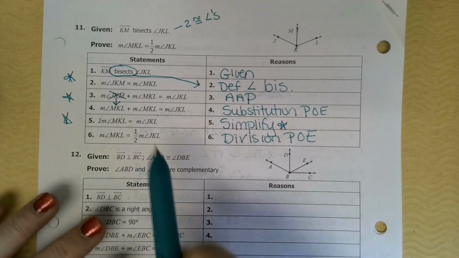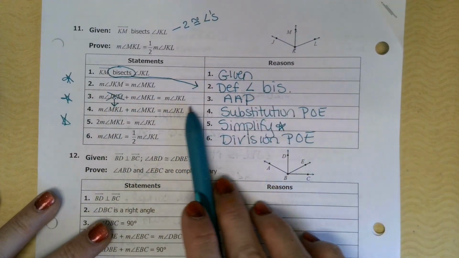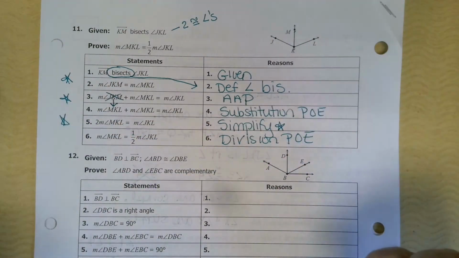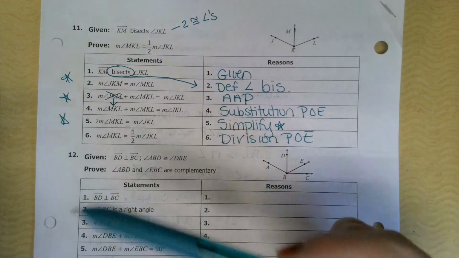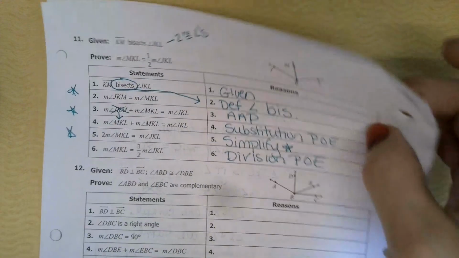Okay, so we've got our making two congruent angles. Anytime you have a picture like this, you're going to have the angle addition postulate, a typical substitution, and then it just flowed where it was simplifying and division. That's not hard. Okay, all right.